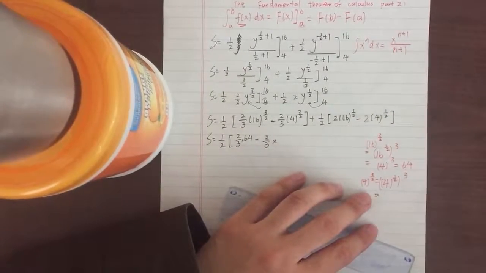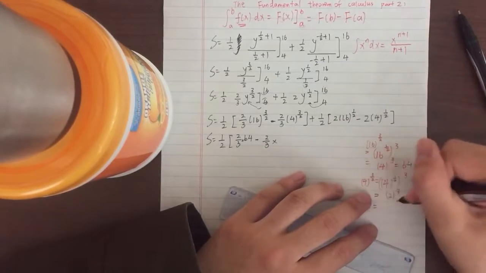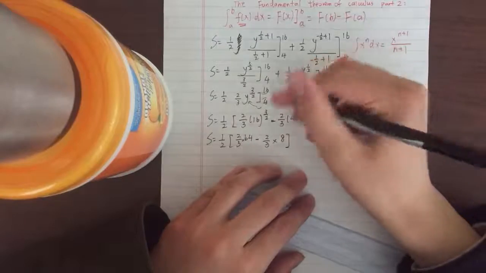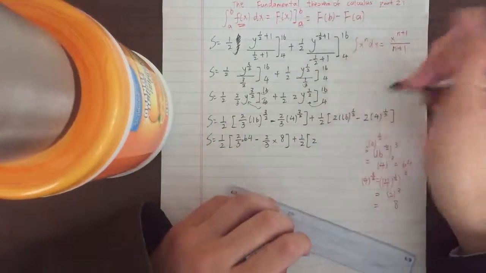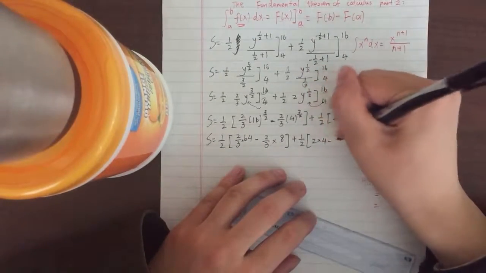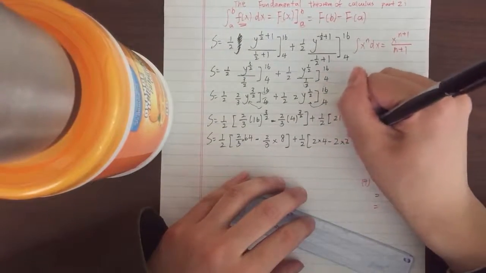So 4 to the power of 1 over 2 is 2, 2 to the power of 3 equals 8. So we times 8 here, and plus 1 over 2, 16 to the power of 1 over 2 is 4, and minus 2, 4 to the power of 1 over 2 is 2.